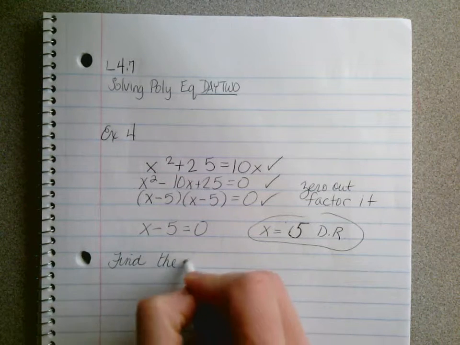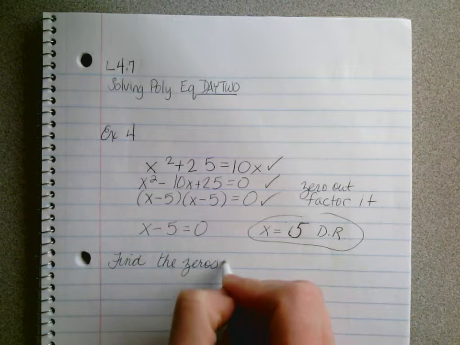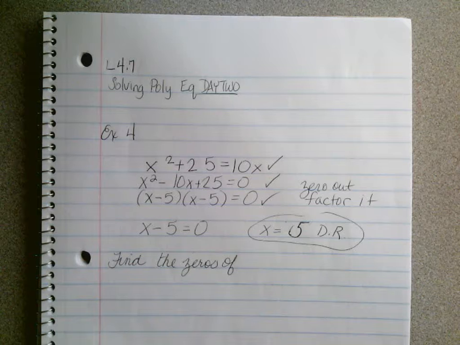Find the zeros of, and what they want us to find the zeros of, you know what, I think I'm just going to do the one they've given us because my examples are nuts.